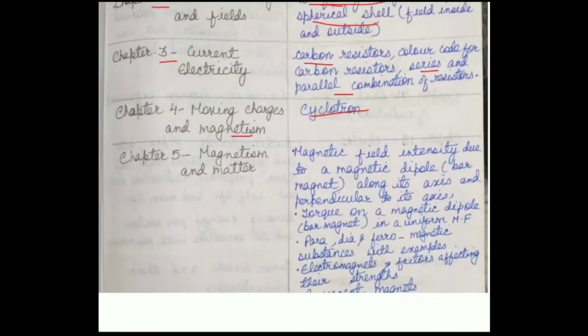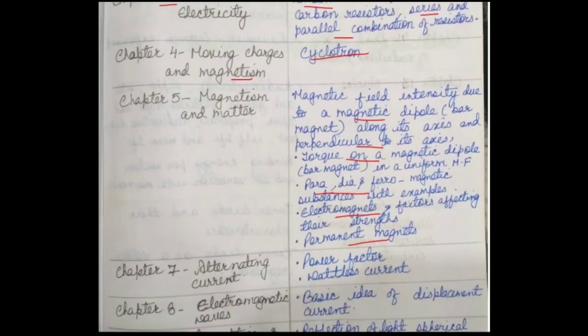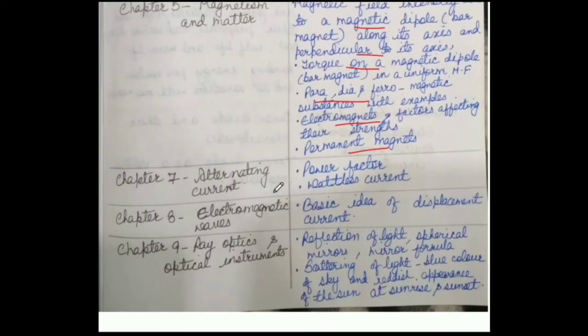Okay. Then in chapter 5, magnetism and matter. There are many topics removed from this chapter. Magnetic field intensity due to a magnetic dipole along its axis and perpendicular to its axis. Then torque on a magnetic dipole, para, dia and ferromagnetic substances. Then electromagnets and permanent magnets. All these topics are removed. Then from chapter 7, alternating current, power factor and wattless current is removed. Electromagnetic waves, basic idea of displacement current, no need to study about displacement current, okay.